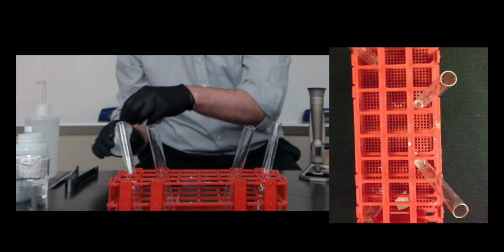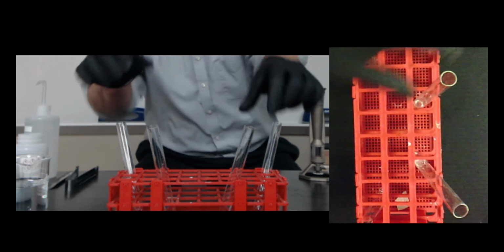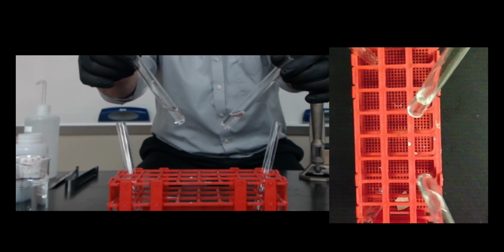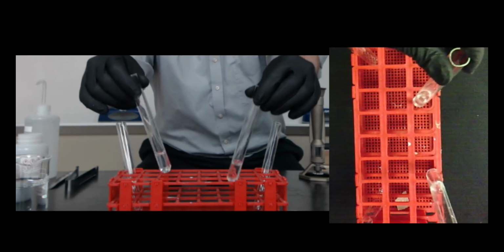Mix that up real well, and you can see there's no color change. It's still clear, still colorless, nothing's happened.